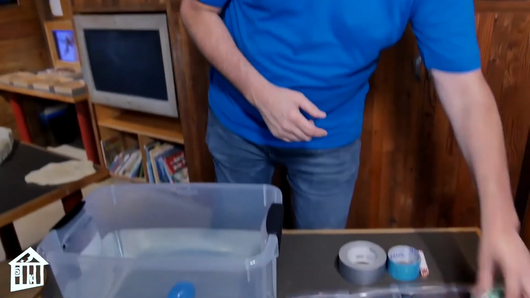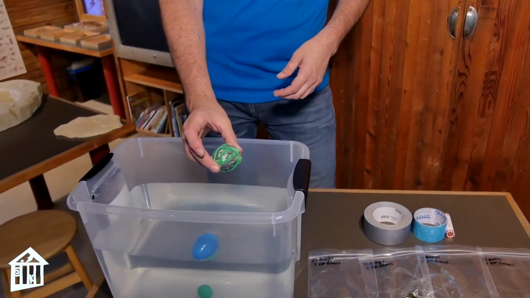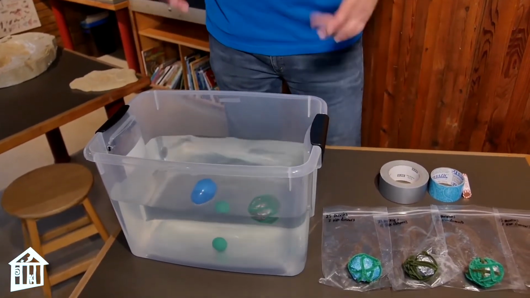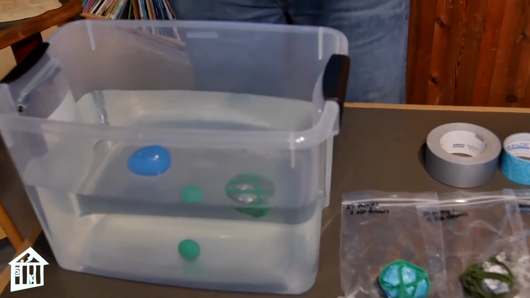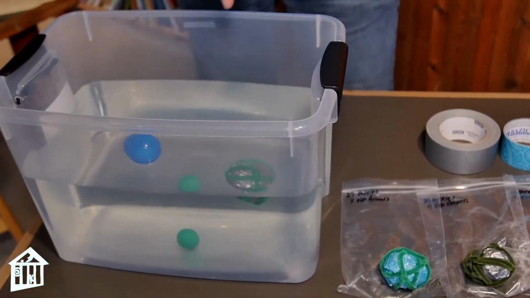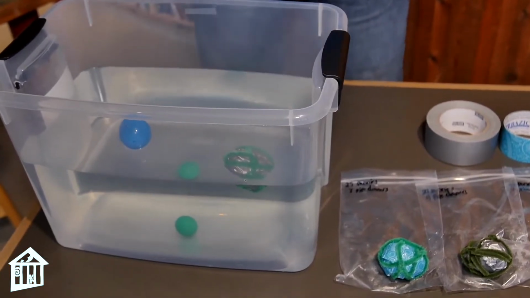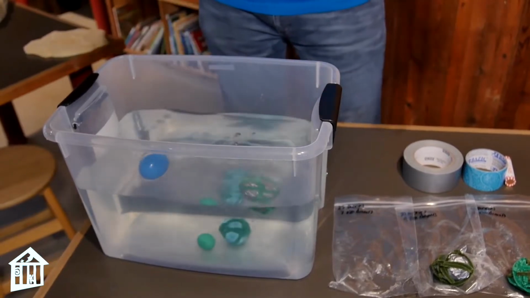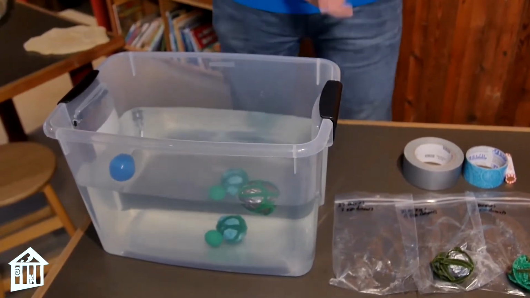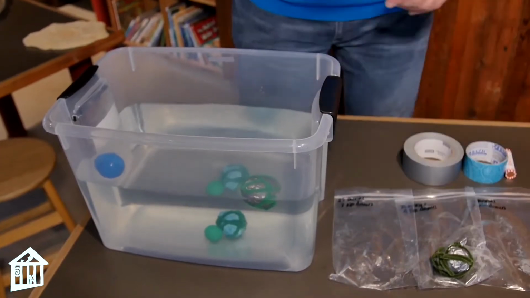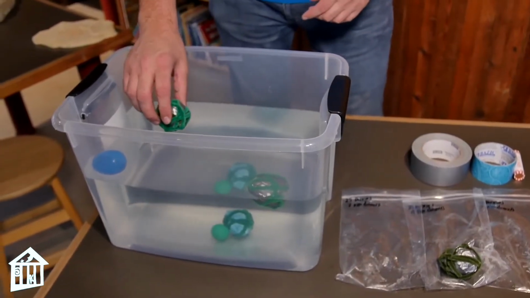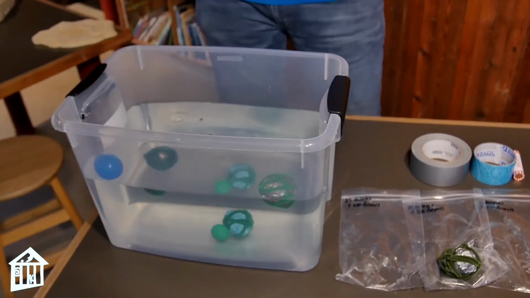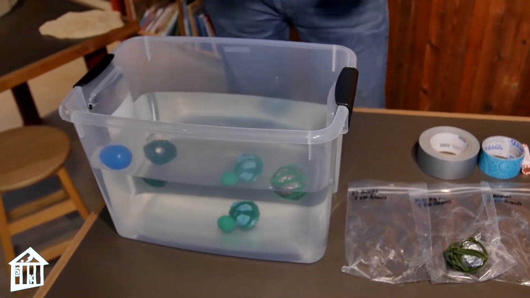So again, making predictions, my 15 penny one, let's see what happens. Okay, that one is sort of staying on the top. It's kind of moving on the bottom, but one of the reasons why is it might be filling up with a little bit of water. Now let's go ahead and try the 25 penny one. Let's see what happens. That one immediately sank to the bottom. Now we're going to try the 19 penny one. I'm going to drop it, and look, it's coming back up, but it's not really breaking the surface. This one is acting neutrally buoyant.